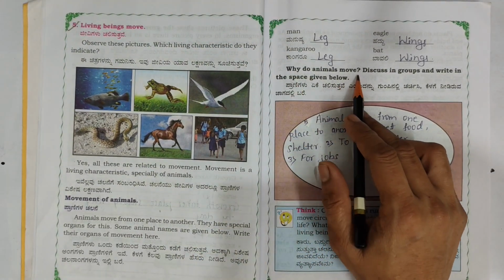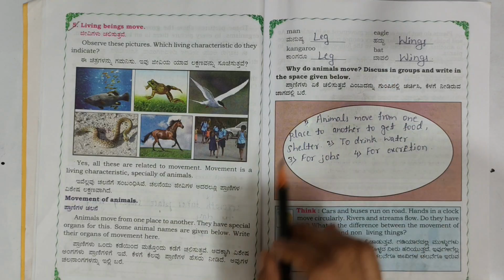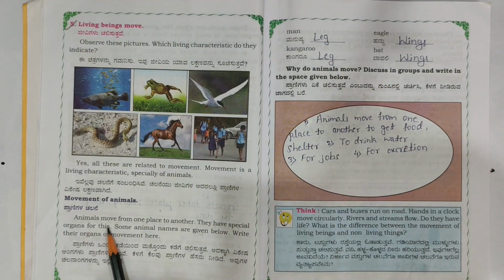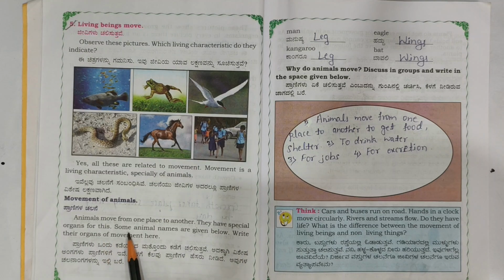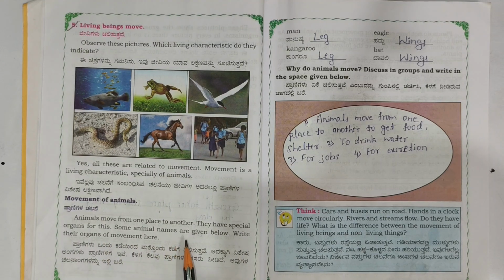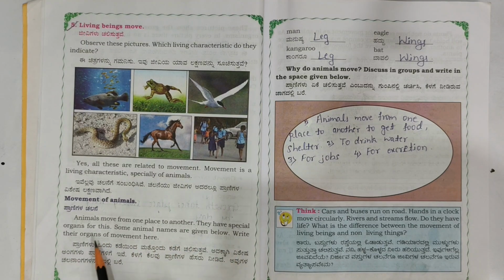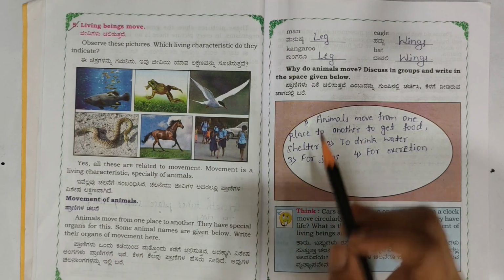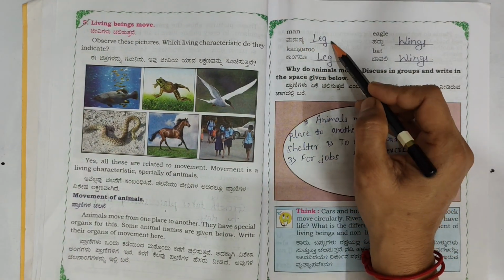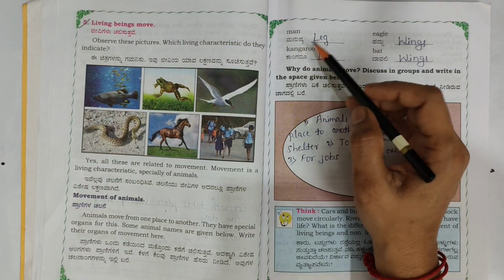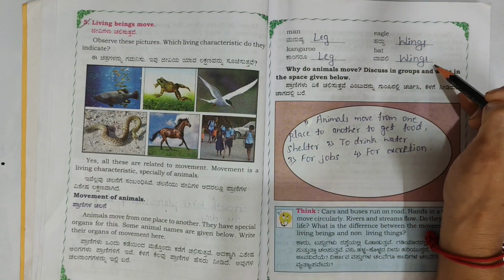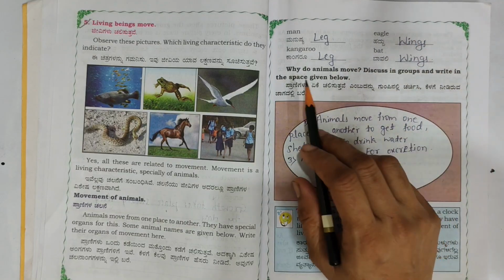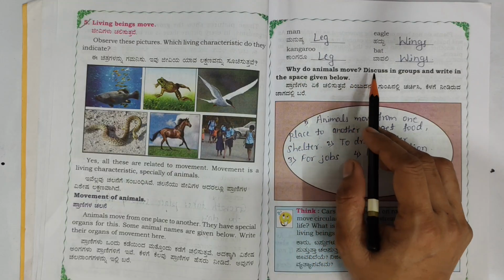Why do animals move? Discuss here. Another one is there. Animals move from one place to another. They have special organs for this. Some animals' names are given below. Write their organs of movement here. Man moves with his legs. Kangaroo also with legs. Eagle with wings. Bat with wings. Okay. Why do animals move?